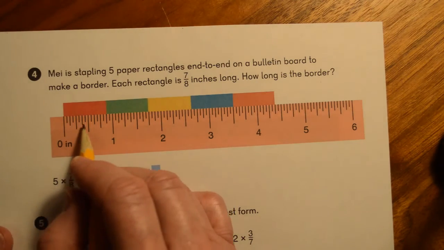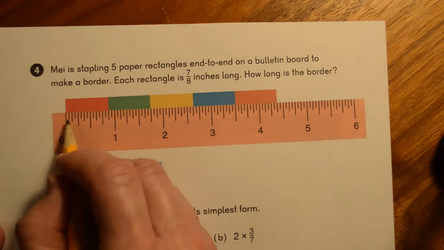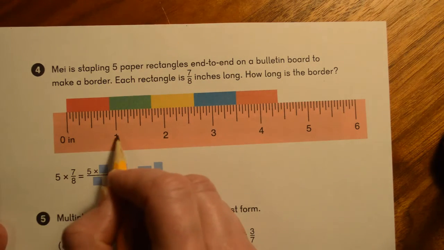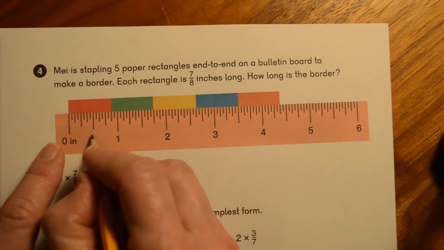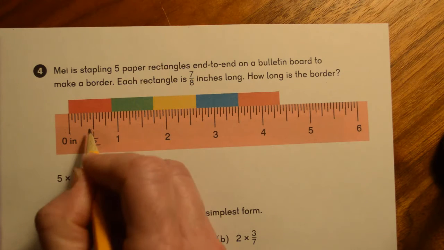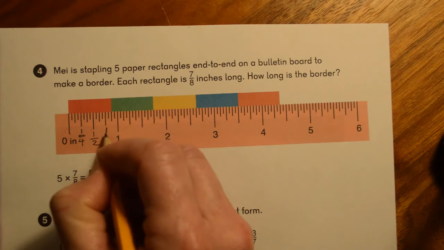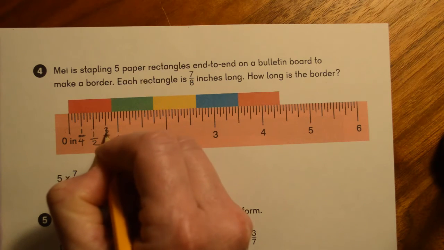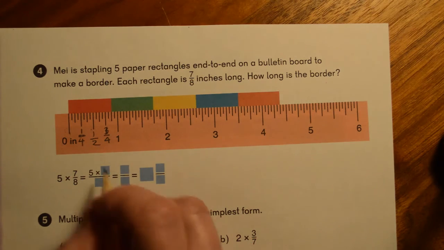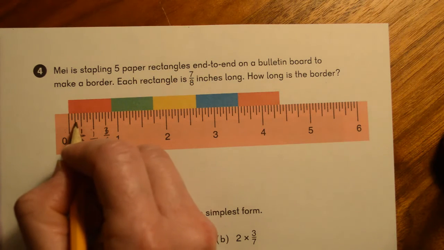All right, so this is a little bit more visually distracting than the last one, because they've got all these tiny numbers, but let's look at this. This is 0 to 1 inch. That makes this a 1/2 inch right here. Halfway between 0 and 1/2 is 1/4 of an inch. Sorry, this should actually be 3/4 of an inch. Then halfway between 1/4 and 0, this is 1/8 of an inch.